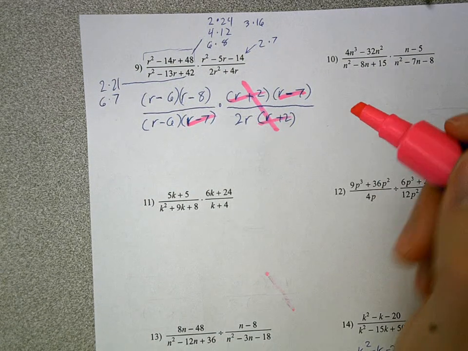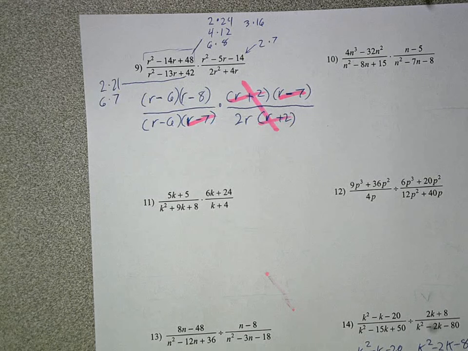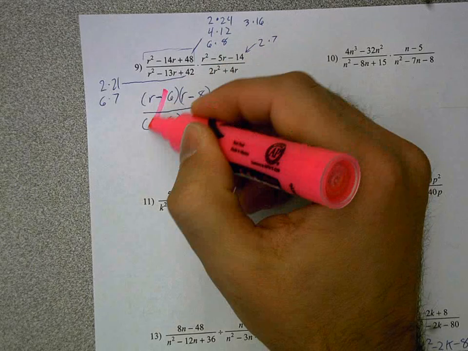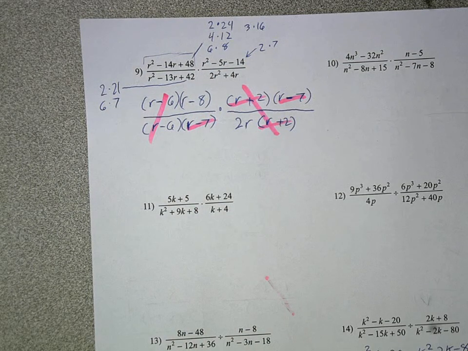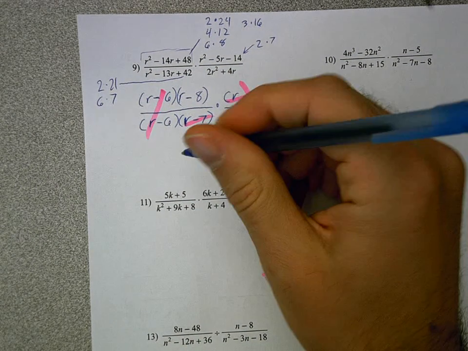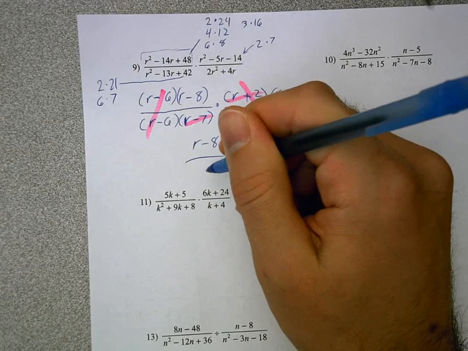And then it looks like one more. Carson, do you see another one? r minus 6. Perfect. So we're left with just r minus 8 on the top over 2r on the bottom.